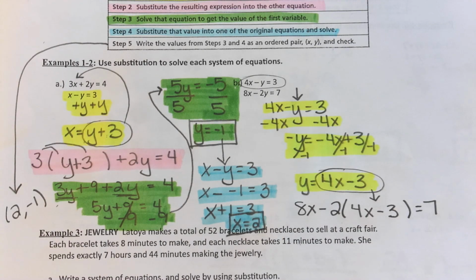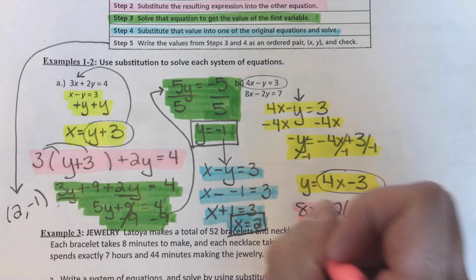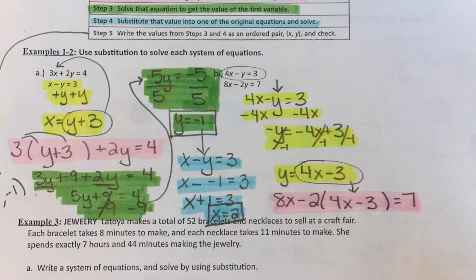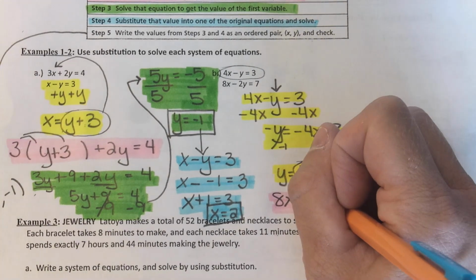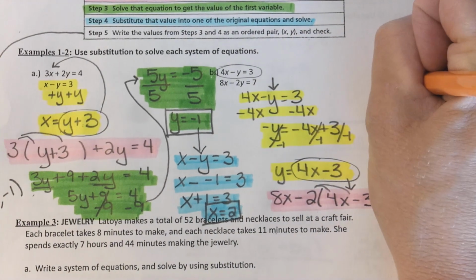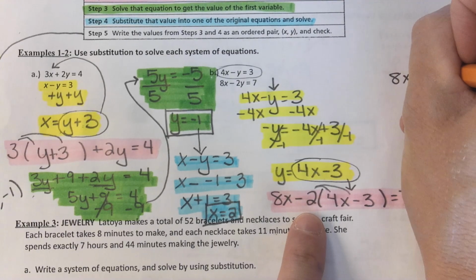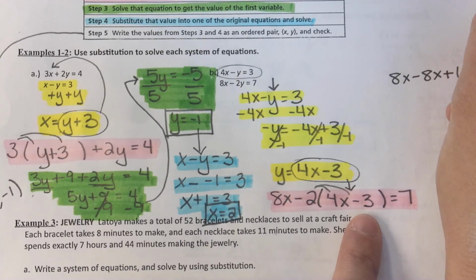Okay, here we are. We substituted in, and now we need to solve. So this is the substitute step. So there's only one step that gets that pink color. That's the substitute step. Now we're going to solve. If you came across this equation earlier in chapter 2, what would you do to solve? Yeah, let's distribute. And remember, you're distributing a -2, so be careful. So you have 8x minus, oh, this is getting weird, 8x plus 6 equals 7.